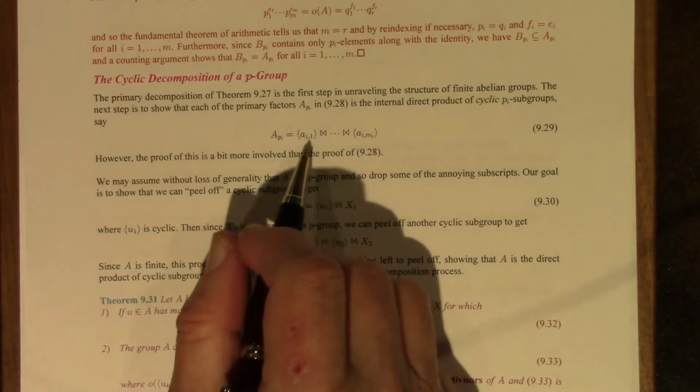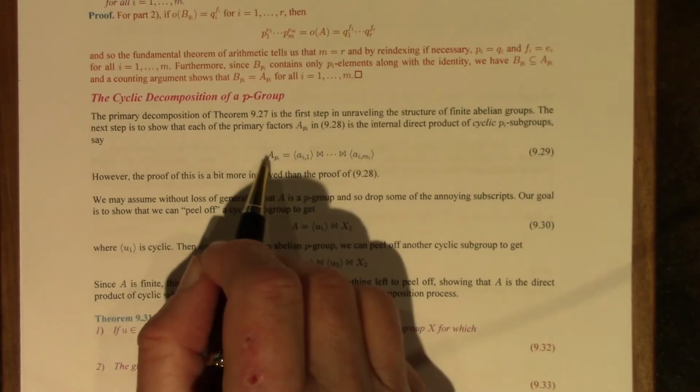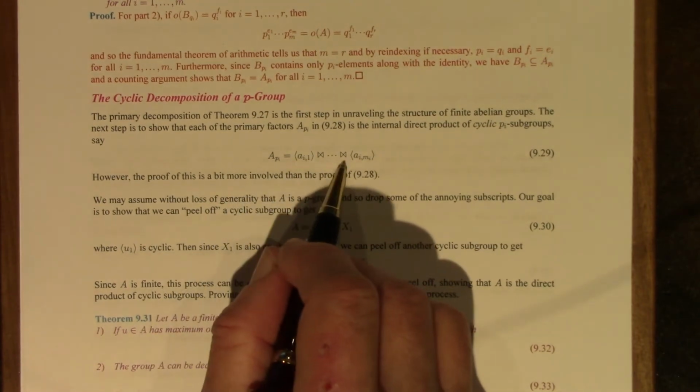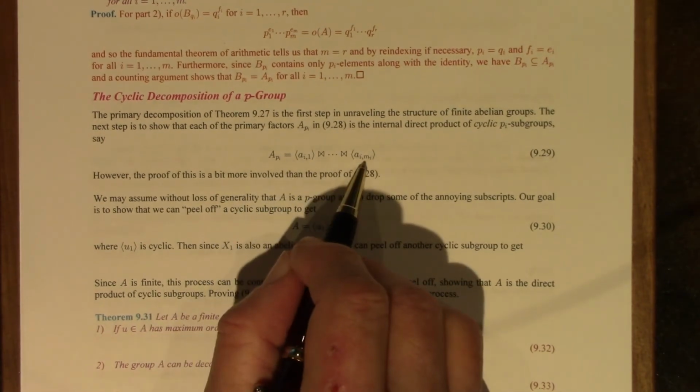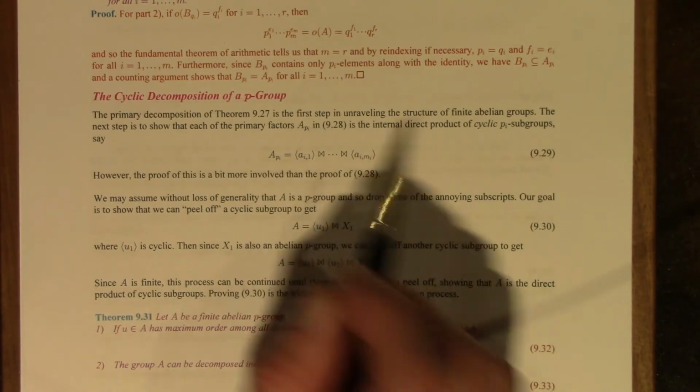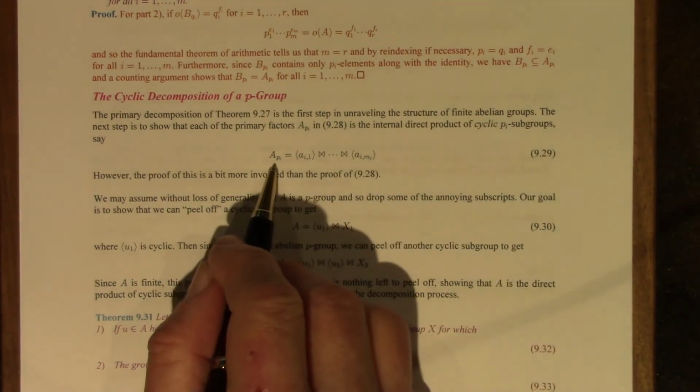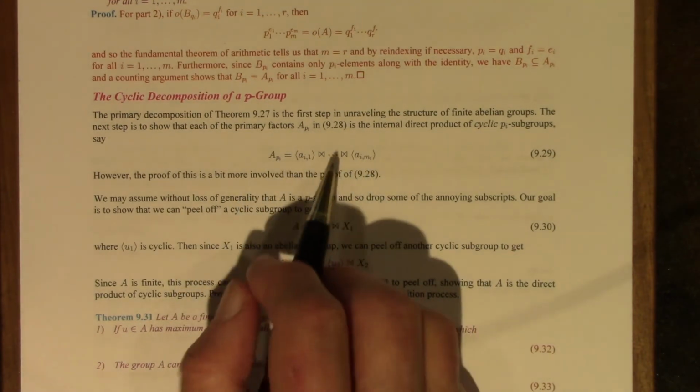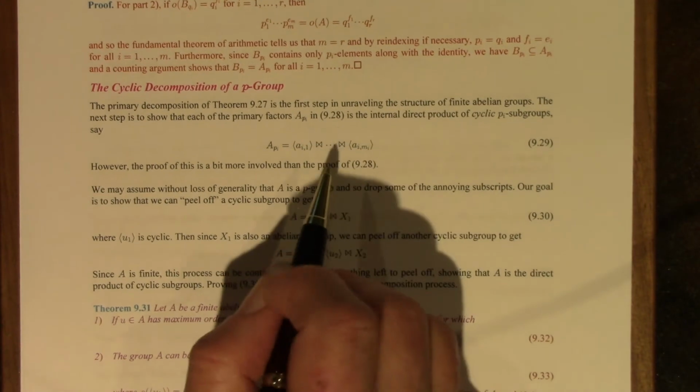So we need to show that A sub pi is the direct product of cyclic subgroups. They will be pi subgroups because everything in this group has order a power of pi.